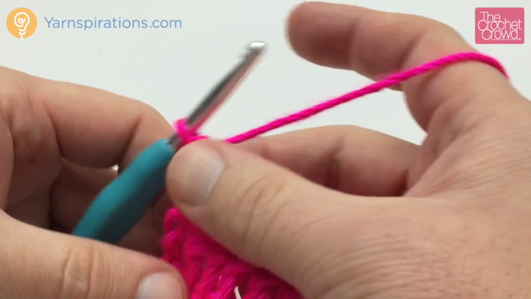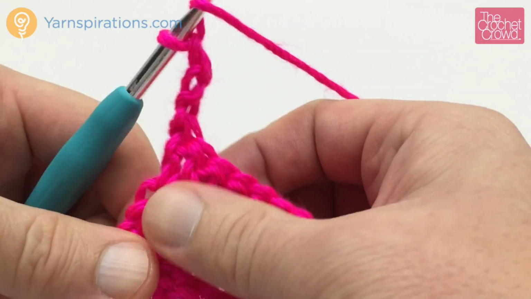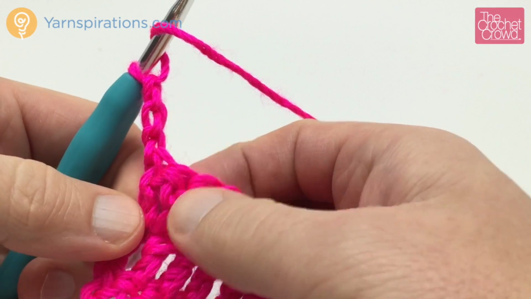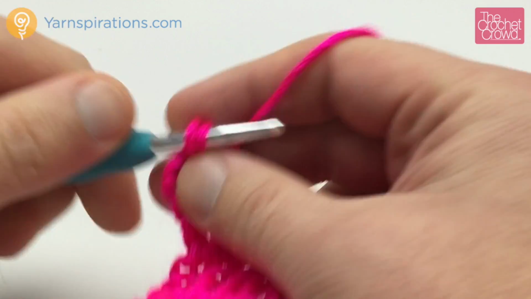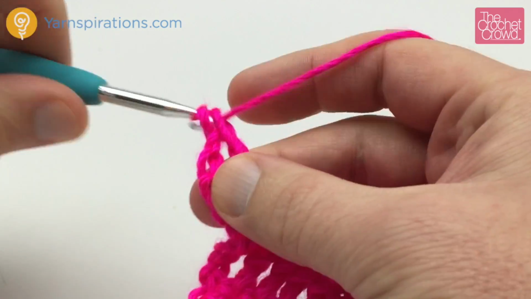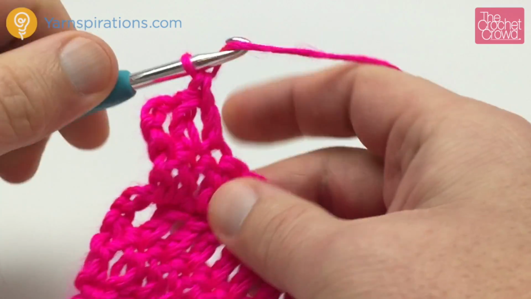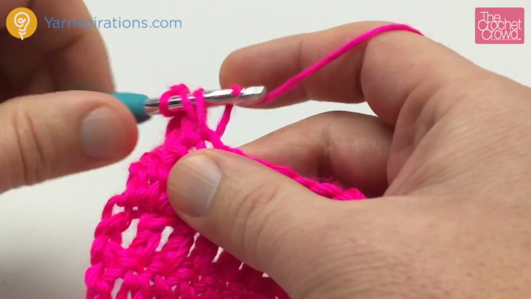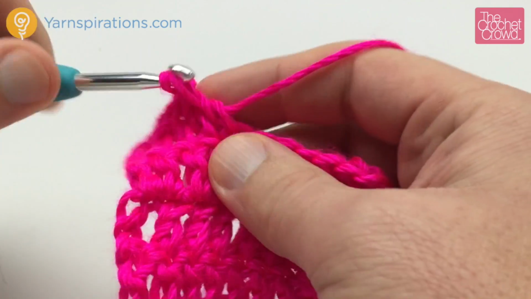So again, to start up is chaining 3. And we look for the apartment building. So here's the apartment building. So the next one is right there. See? Now, people have their own ways of remembering how to do things. This is mine. It's not very conventional. I don't want to bog new crocheters down in my workshops with technical language. They'll get it.